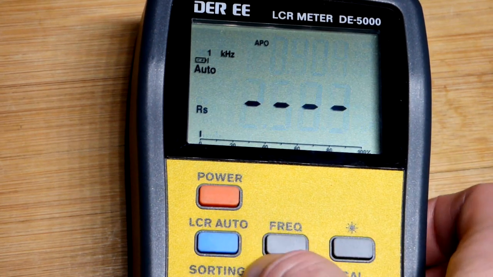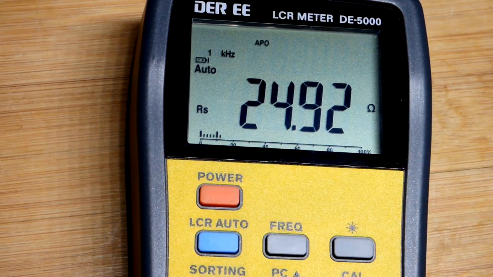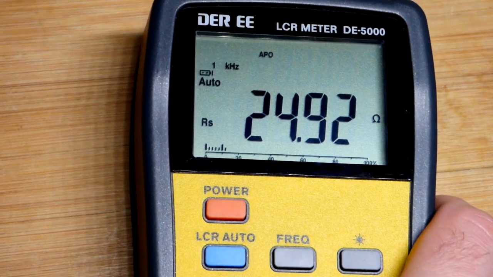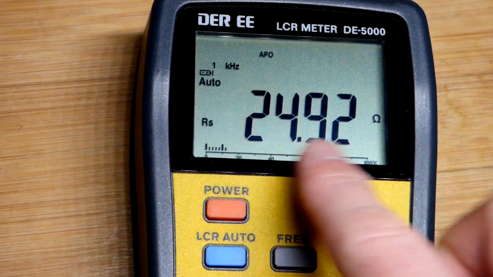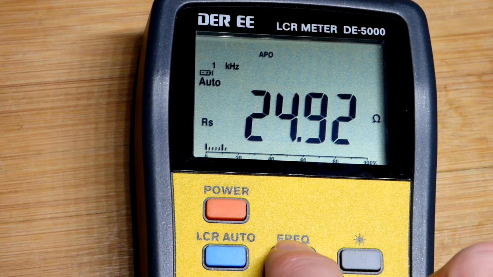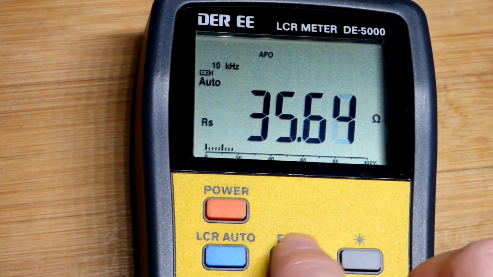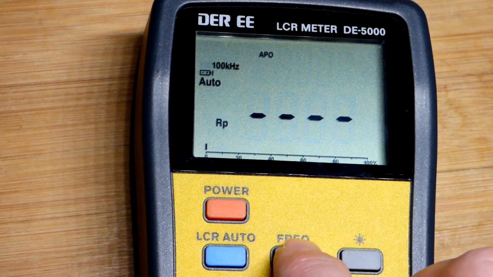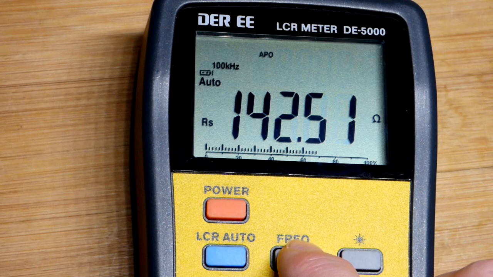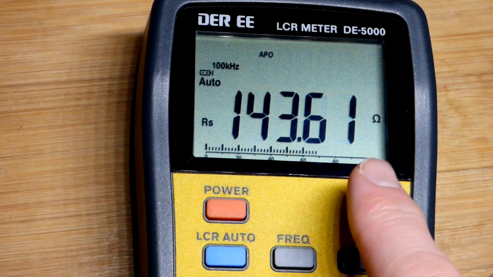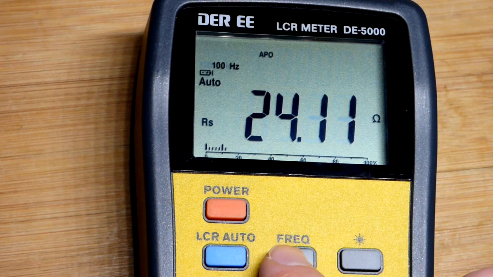Now we hit the LCR auto again, and we can see the resistance. So this is more important for the circuits that I make, that I know how much resistance that is providing. So at 1 kilohertz, you can see 25 ohms, but just like with capacitance, you're going to see that in this case, the higher frequencies are going to raise the resistance. So like capacitance, it changed a lot, but it's going in the opposite way. We're getting more resistance that the component has at higher frequency right there.